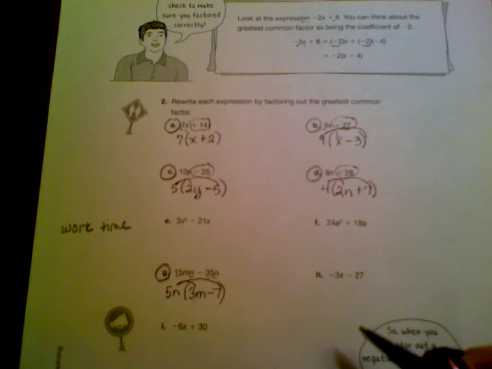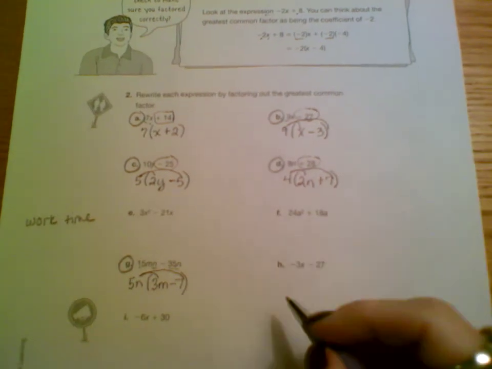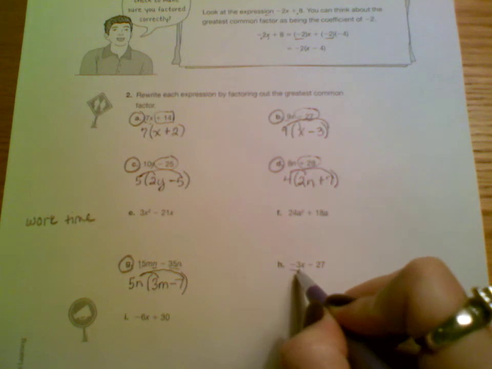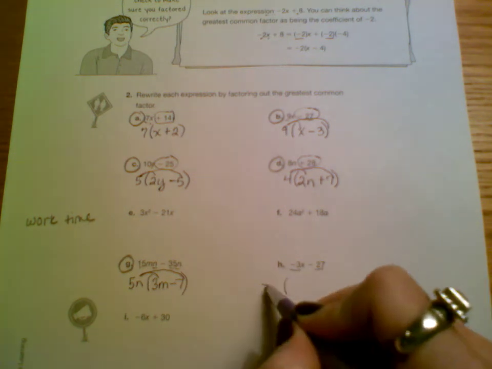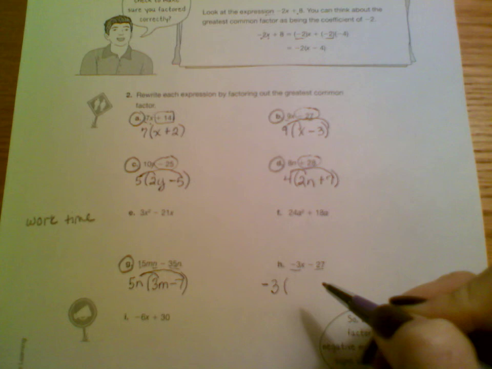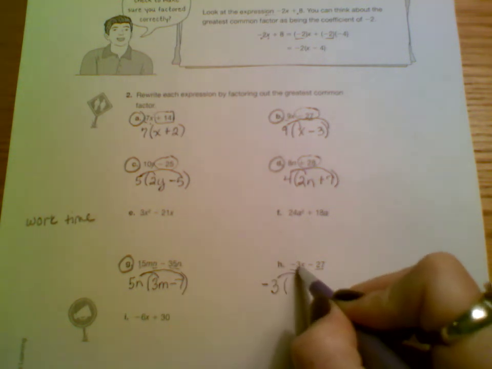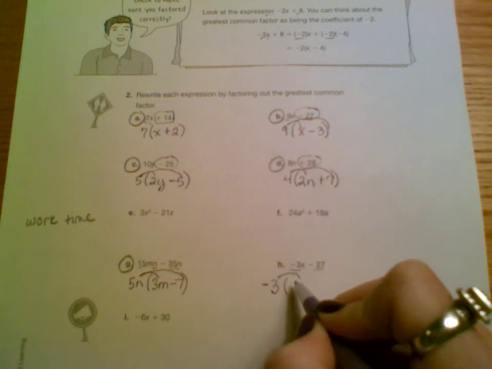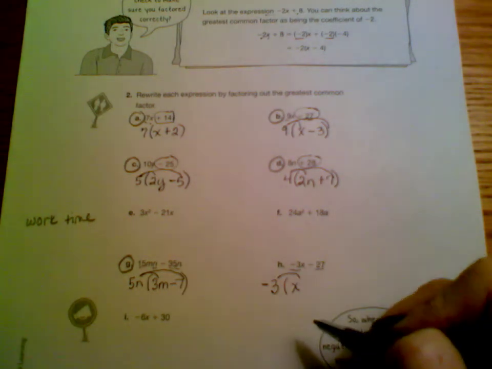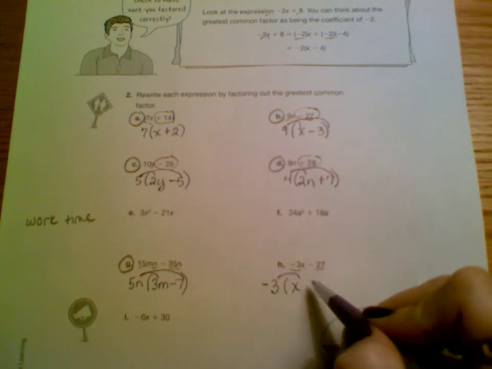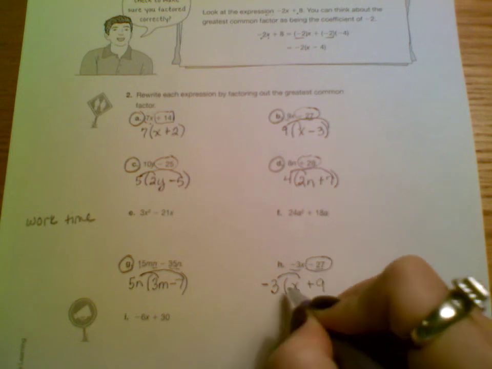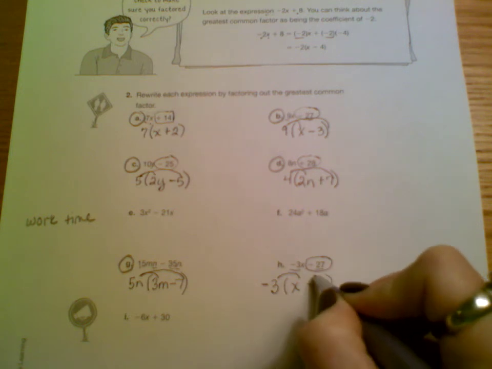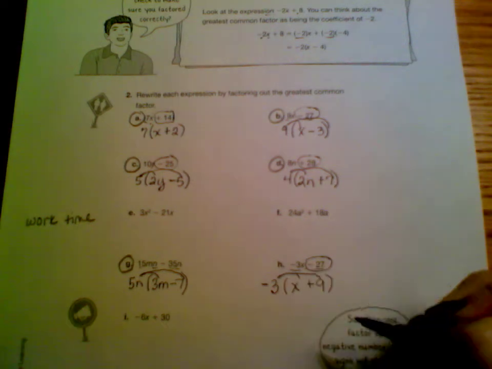So I'm done. And I'm going to try one more, because remember we said when the leading coefficient is negative, we want to factor that negative out. So I see 3 goes into both of these, but I want to factor out that negative 3. Negative 3 times what gives me negative 3x? It would just be negative 3 times x. Now I'm asking myself, negative 3 times what gives me negative 27? That would be a positive 9. Negative 3 times positive 9 gives me back negative 27. Okay, so that's factoring.